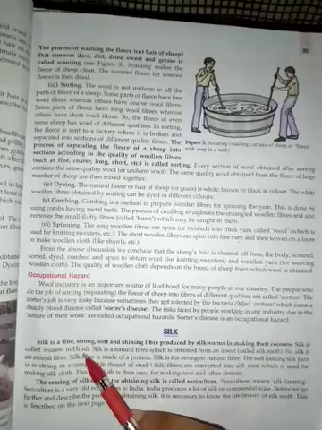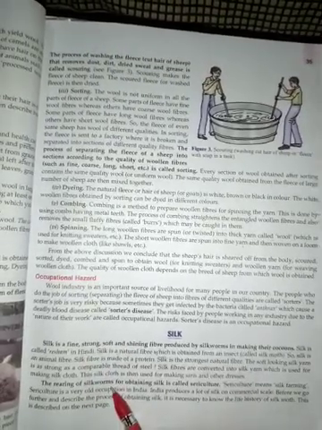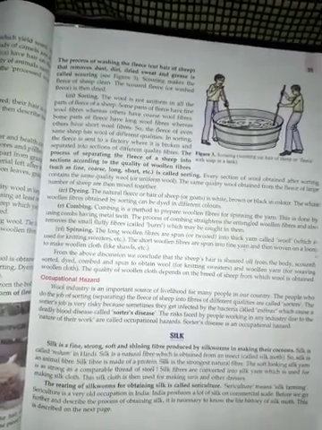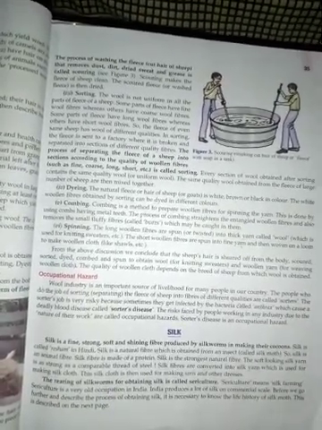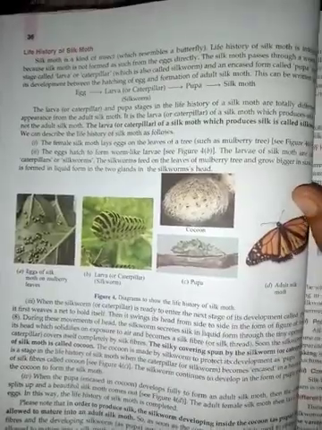Okay, so students, today we will talk about the life history of the silk moth and how we obtain silk from the silkworm. Rearing of silkworms for obtaining silk is called sericulture. It is a very old occupation in India. Students, the life history of the silkworm is very different because it is not formed just from the egg. It has 4 steps.